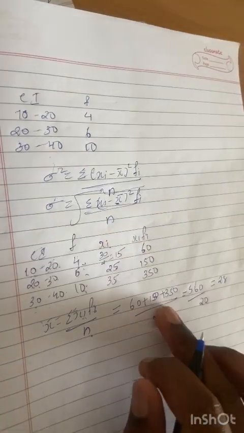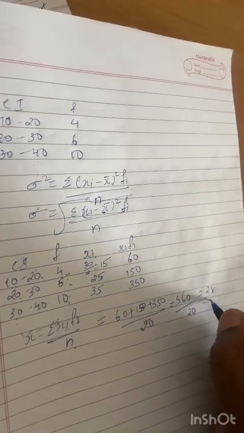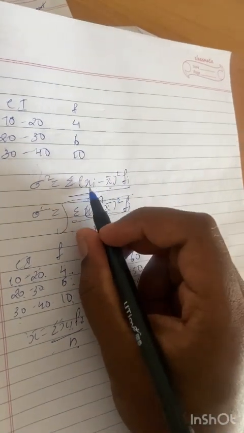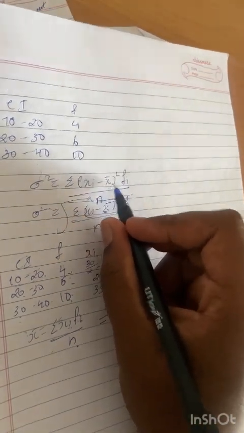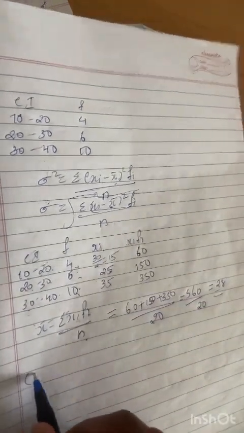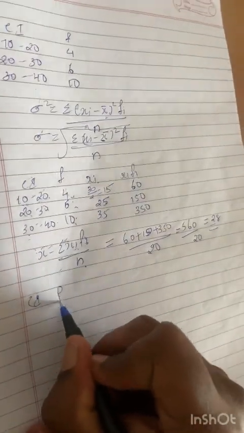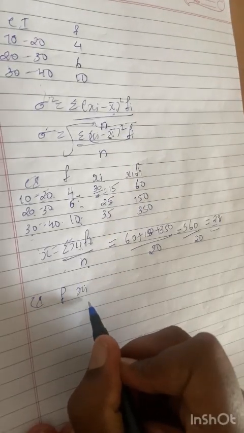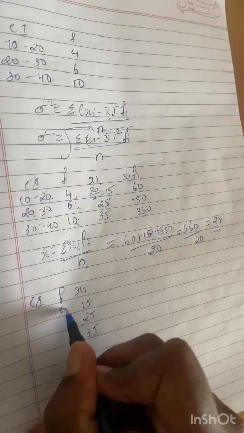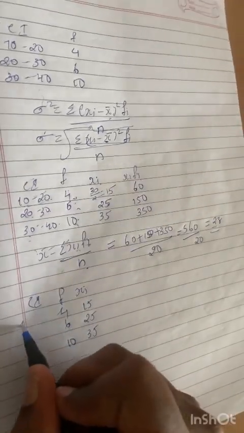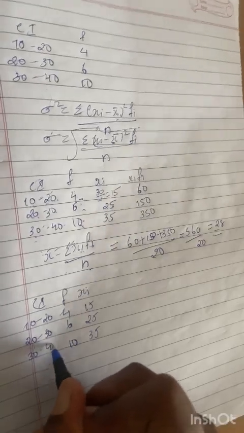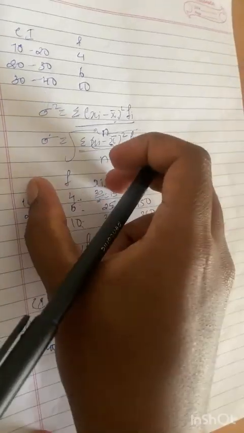So we got the mean, right? So we got the mean value as 28. That is nothing but x bar. So x bar we got. So next step is what? Xi minus x bar. So we will be writing this step once again. That's it. So class interval, frequency, xi. So we have 15, 25, 35, 4, 6, 10, 10 to 20, 20 to 30, 30 to 40. So this time, these 3 columns once again.